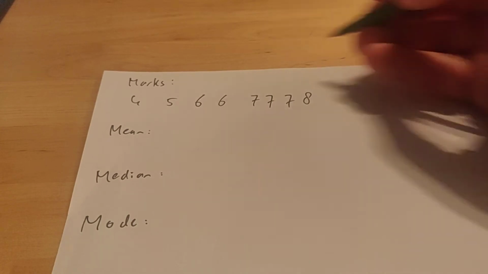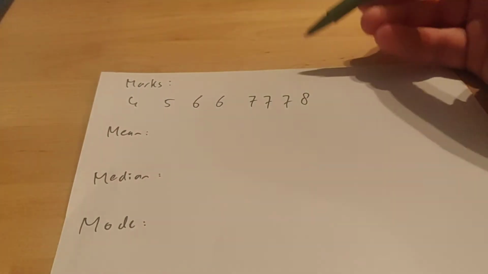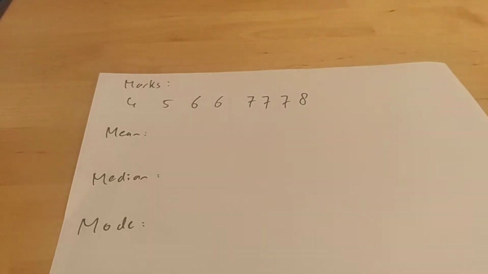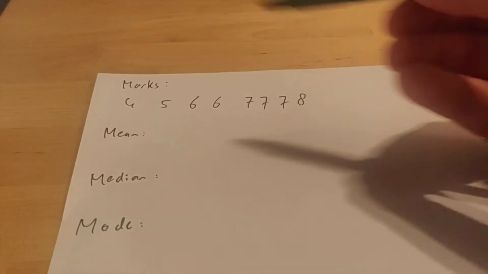Now there is a person that had these marks for maths. Well, let's say that person exists: a 4, a 5, a 6, a 6, 3 7s, and an 8. And then with that data, we can calculate various things. We can calculate these three things. But then first I need to tell you what these words mean.